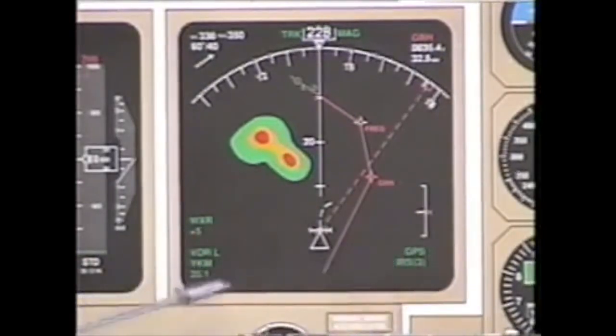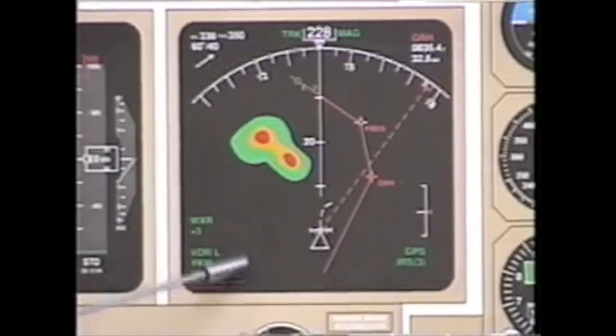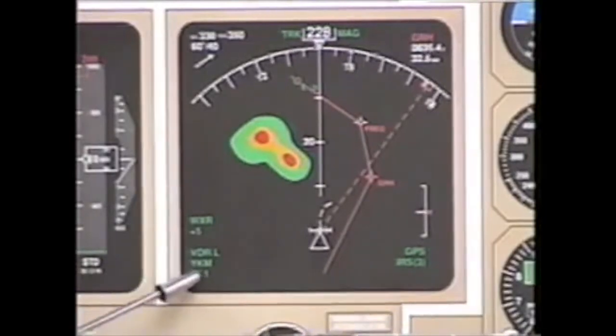VOR display. In this particular case, the left VOR is selected on the EFIS control panel. It says VOR left. I have the identifier and I have the DME. If it was tuned but not identified, it would say VOR left with the frequency. It would not show DME.